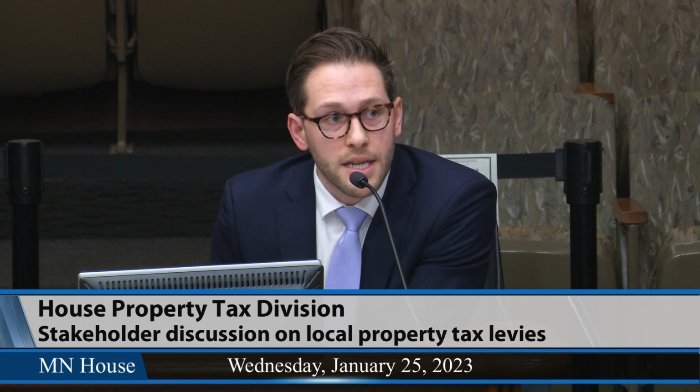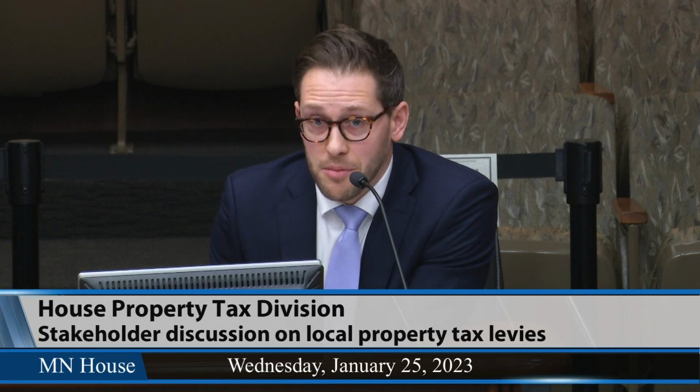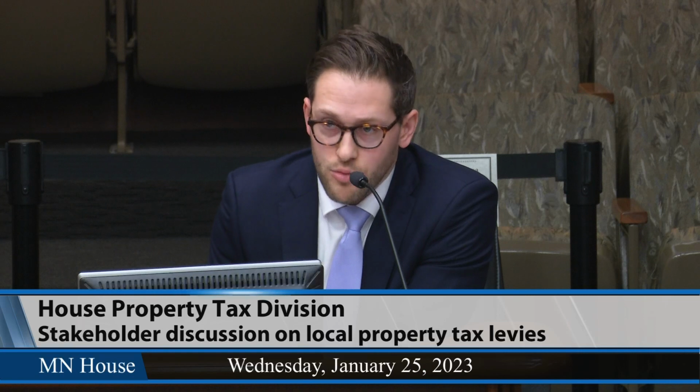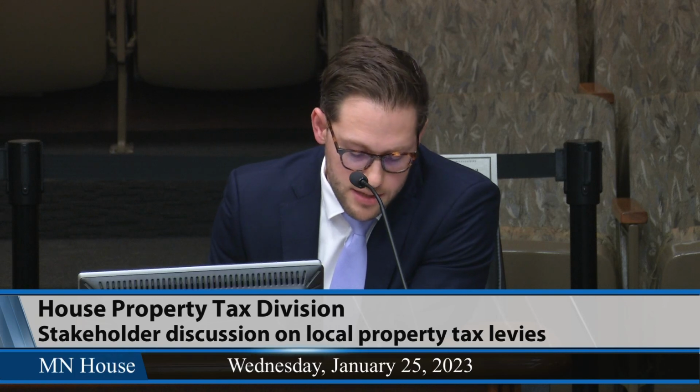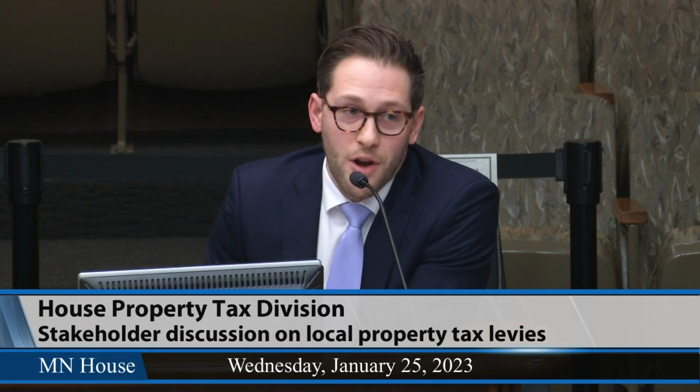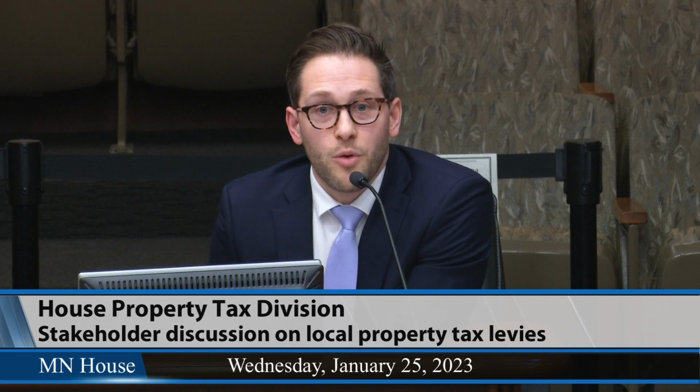We are very much dependent on some of these state aid categories to supplement our budget pressures, and as such, when those aid pressures aren't growing but needs are, it creates tremendous pressure among our citizens and our residents. Some of our aid sources have been taken away, or some of our revenue sources have been taken away.